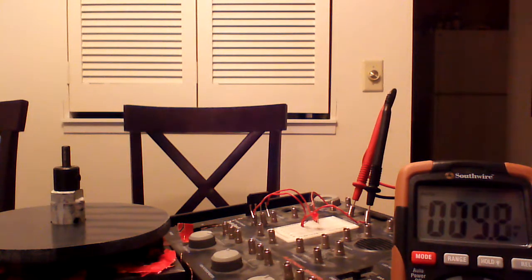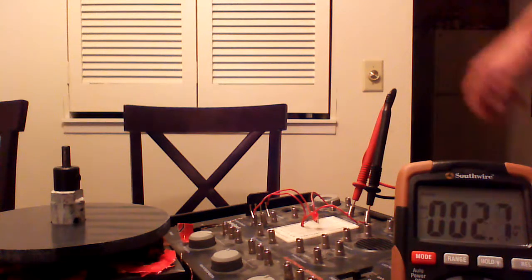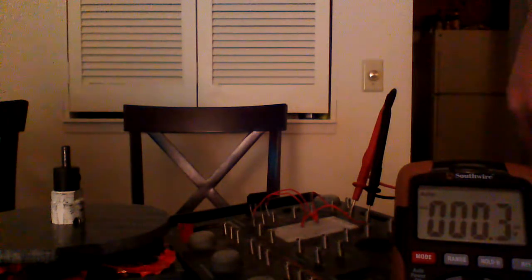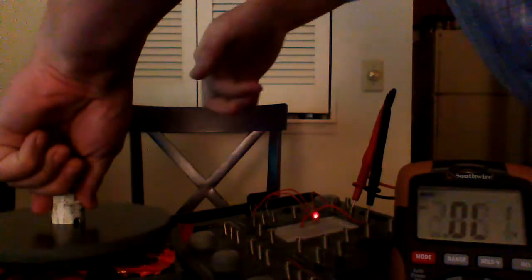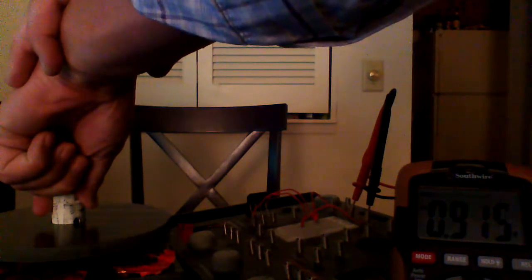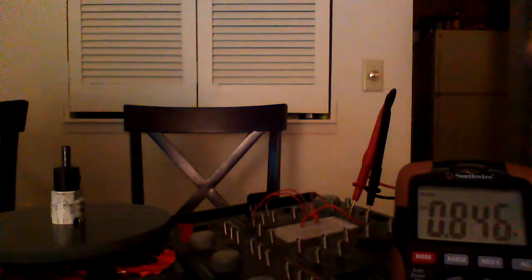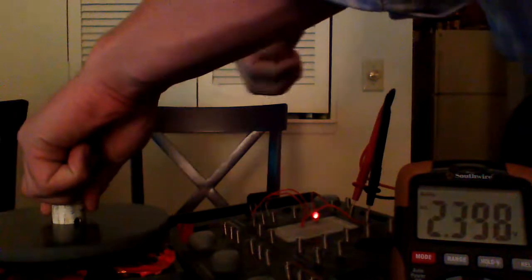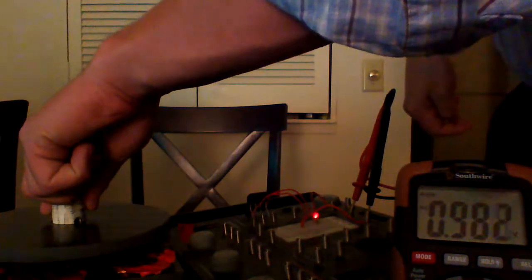So we'll give it a spin here, and let me dim the lights first. We'll give it a spin and see if that LED lights up, and we'll also keep an eye on the voltmeter here and see what happens. So as we can see, we're getting some light. I don't think it shows up very well in the video, but it's certainly there. The voltmeter was showing about 1 volt. So we're getting about 1 volt and it's lighting up.